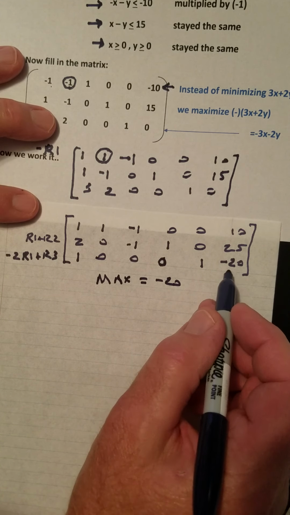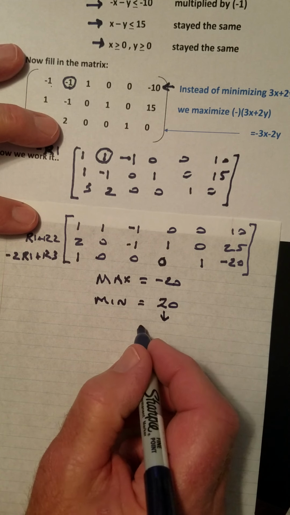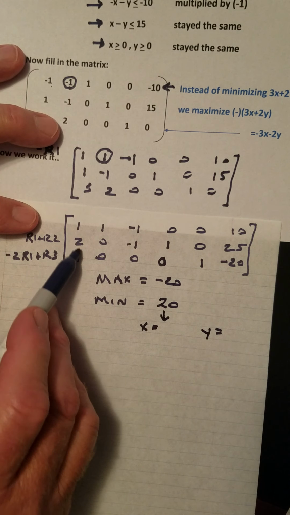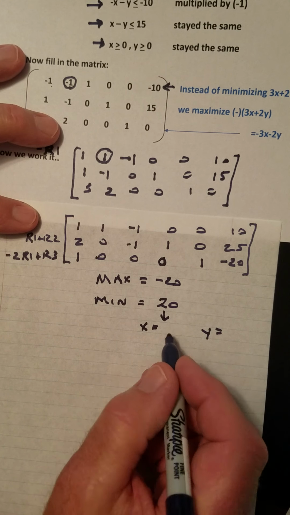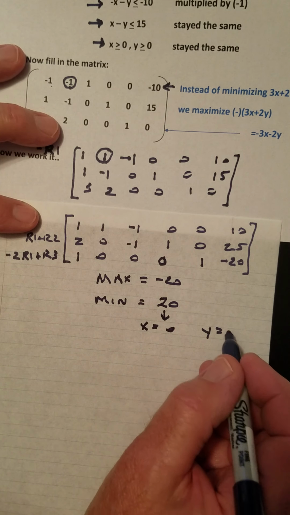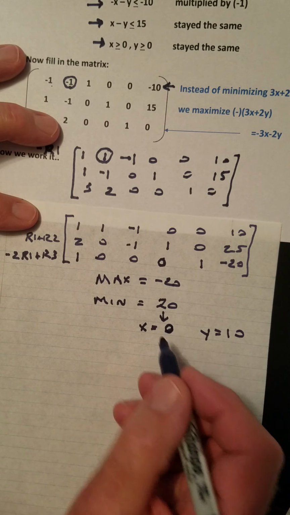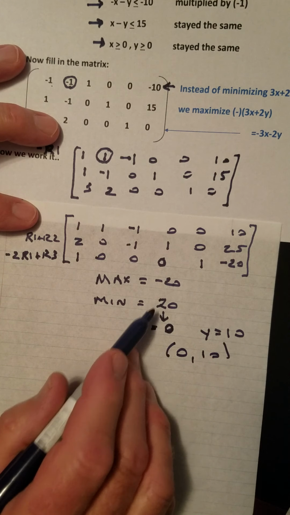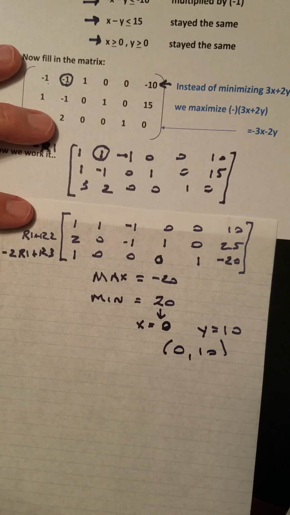Now it's going to sound odd because the max is a smaller number than that number, but this is not really a true maximum as much as we're using that number just to get this one. Okay, now that happens when x equals what? Well, you come over here, here's your x column. That is not a unit column, so x is automatically 0. Y, the 1 is here, y is going to be 10. So as an ordered pair, that's 0, comma 10. So my minimum is 20, and that happens at 0, comma 10.